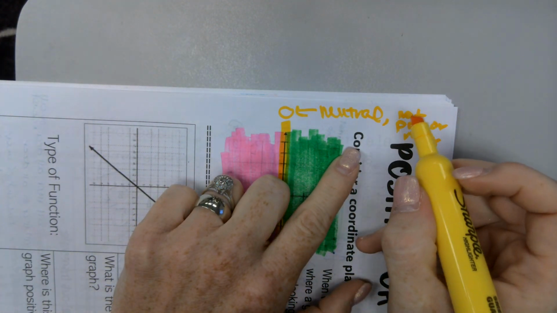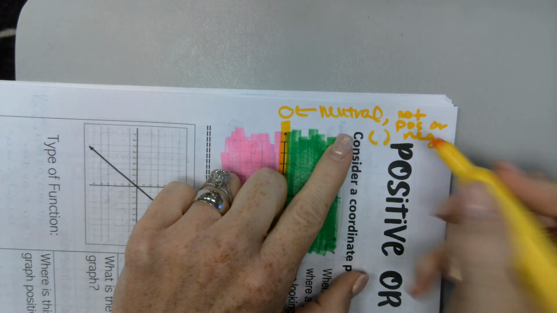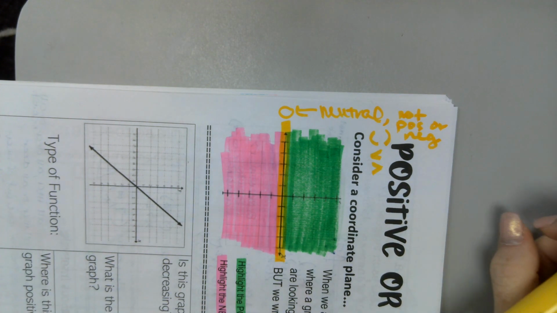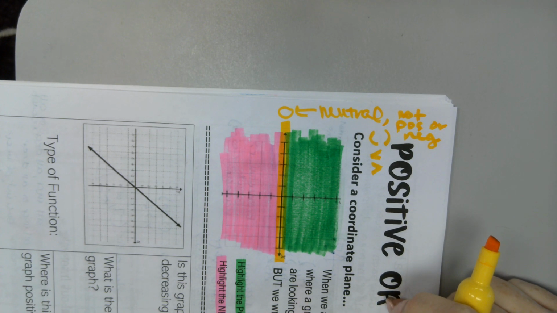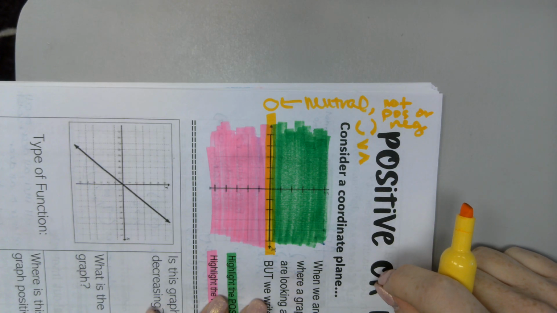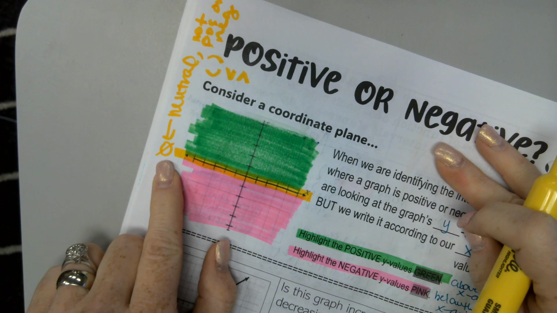So that means you will always use parentheses, or you will use the less than or greater than, when I am specifically talking about a number on the x-axis, okay? So, not included. 0 is neutral, okay?